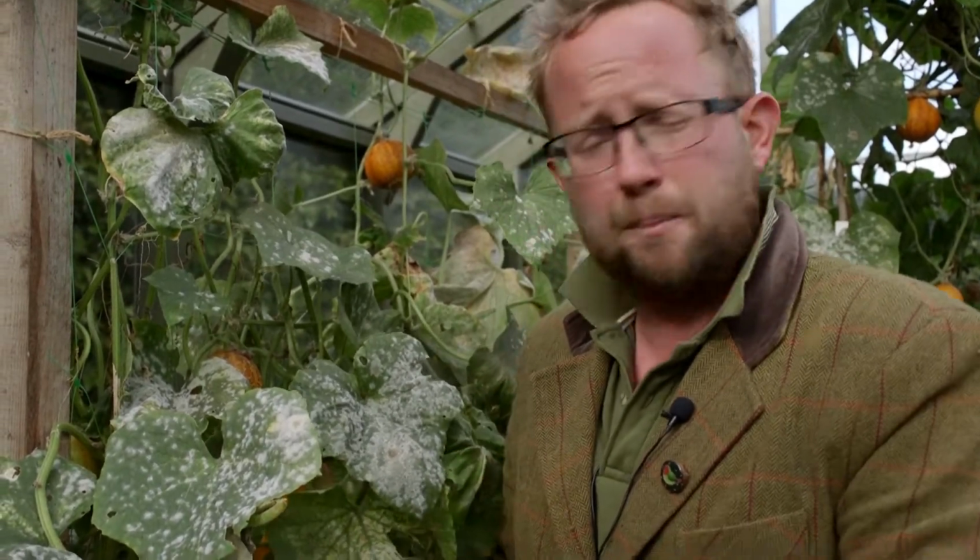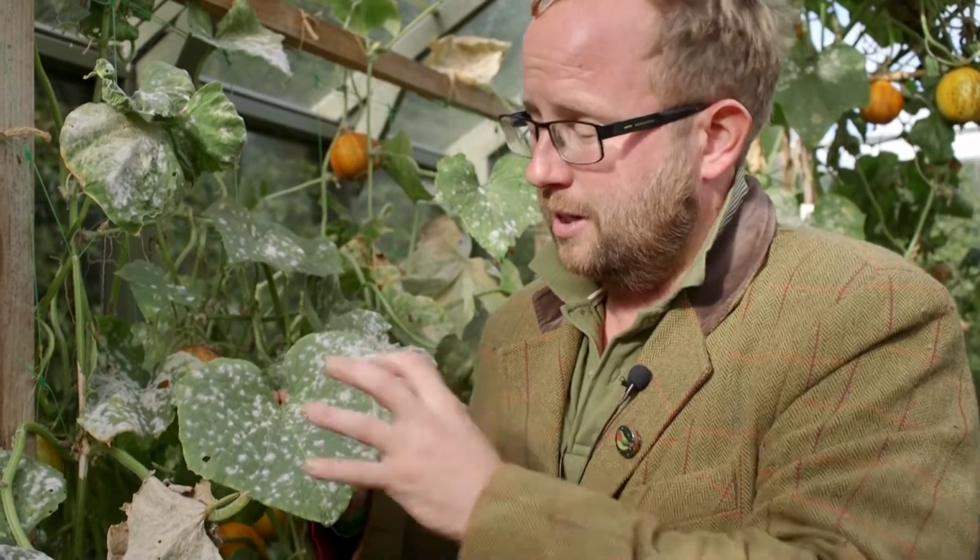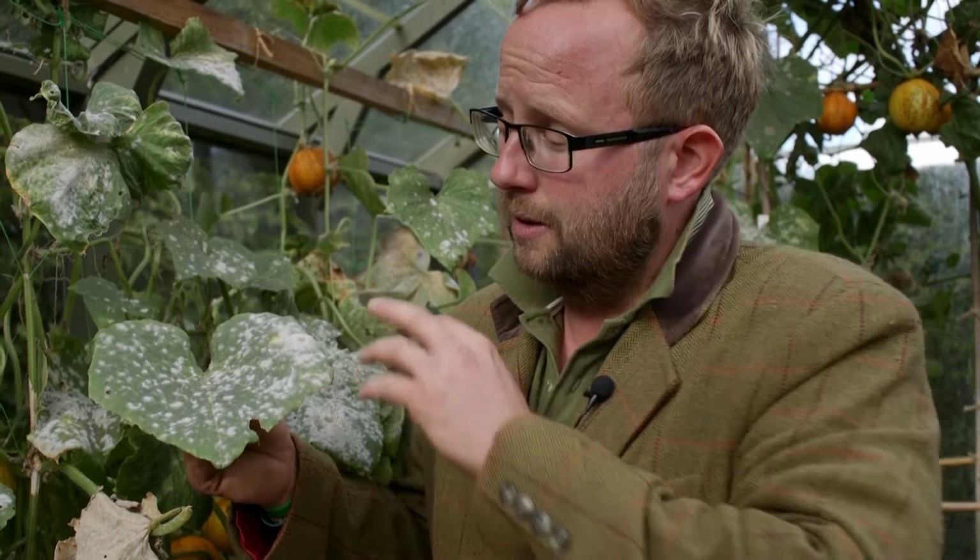Now, with cucumbers, we don't want to keep the roots saturated because they will rot off, but a constant supply of moisture is really needed for the plant to develop and for the cells in the plant not to dry out. So if the roots become dry and the plants become stressed, that is also when the mildew can become a real problem. So with good ventilation and keeping our plants moist at the roots and not allowing the environment in the greenhouse to get too damp, we can make sure that it doesn't affect cucumbers early in the year.